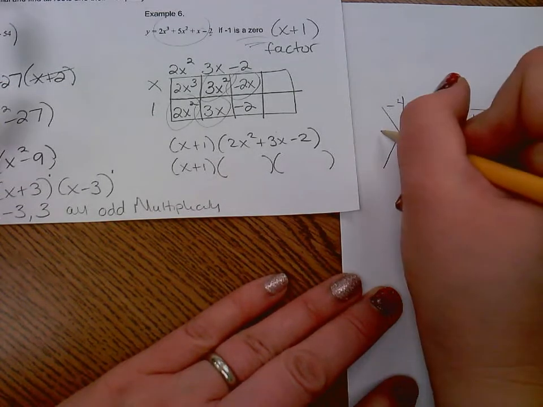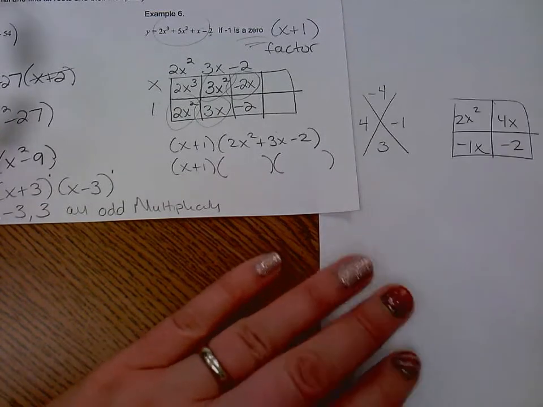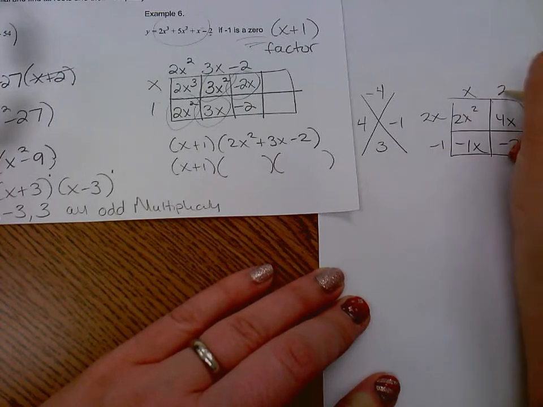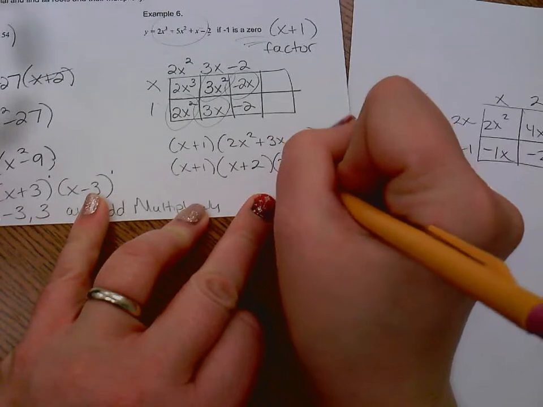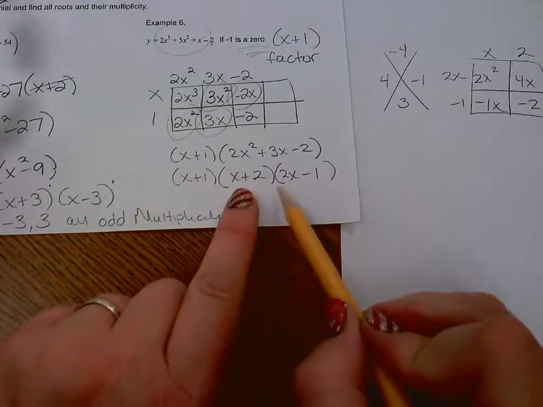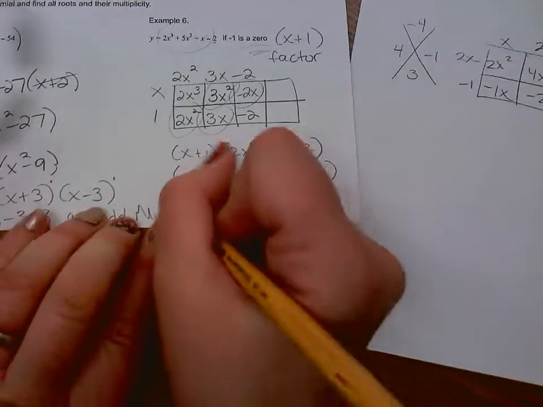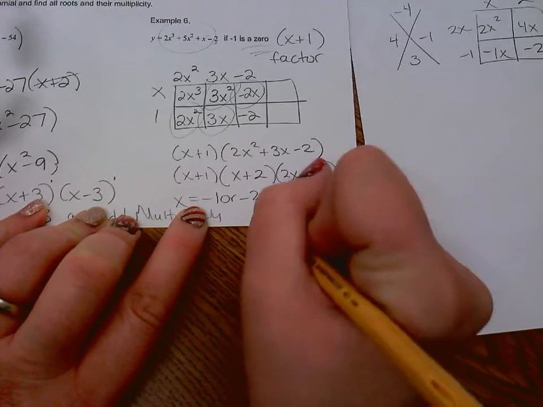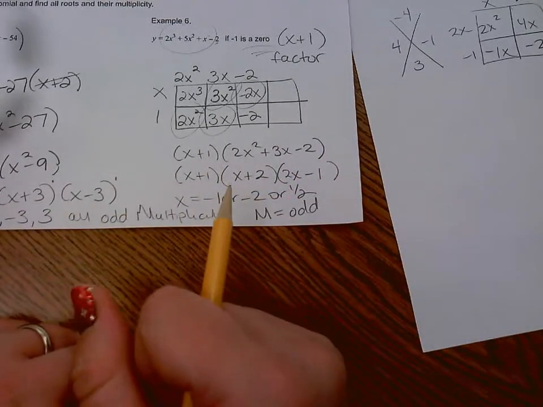I must have to pick +4 and -1. 4x, -1x. Right, you should be able to do the box method hopefully by now. So this looks like it's an x plus 2 and a 2x minus 1. Does that look right? 2x squared, 4x minus 1x, and -2. So my roots are -1 or -2 or 1/2, and they all have multiplicity that's odd, right? First power, first power, first power.